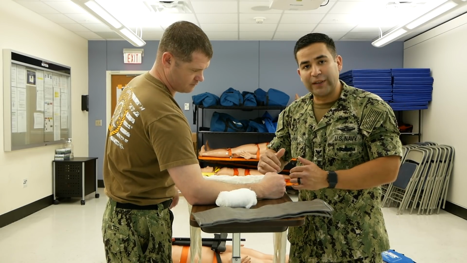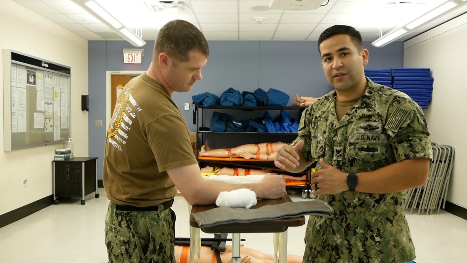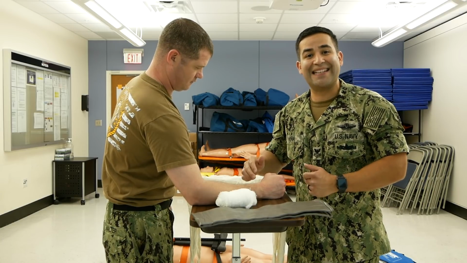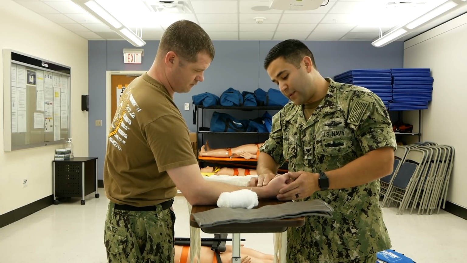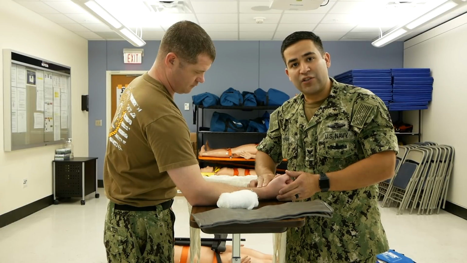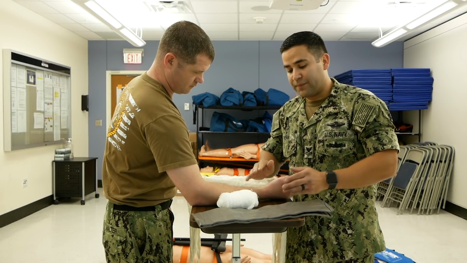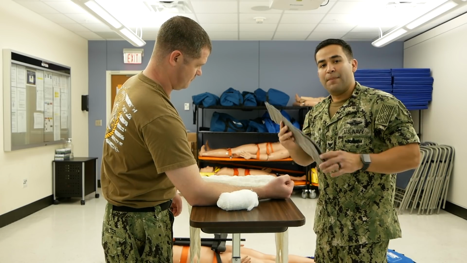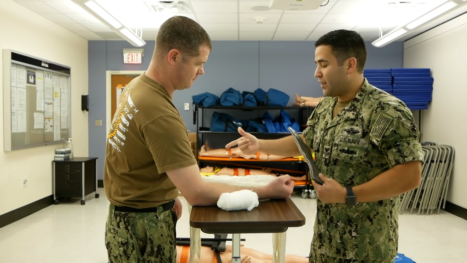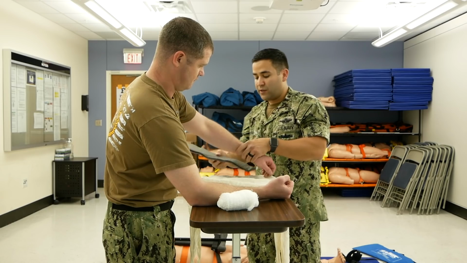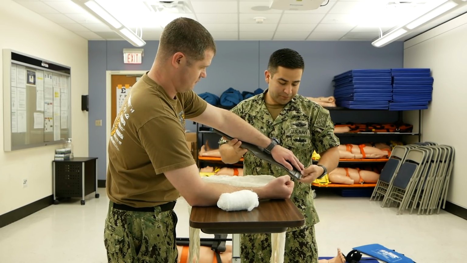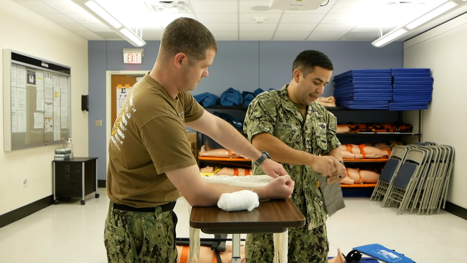Take off any jewelry, any rings that could cut off circulation. While you're doing that, you want to assess CMS. Also check distal pulses and check cap refill. Now I want to go ahead and measure my SAM splint on the unaffected arm. And then make your mold for a wrist fracture.